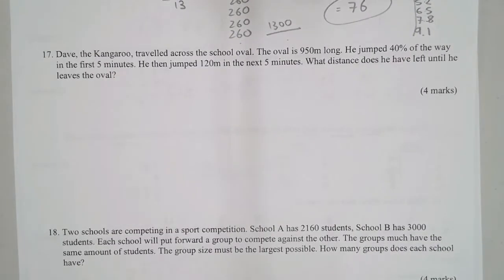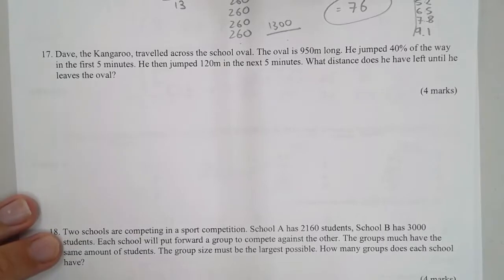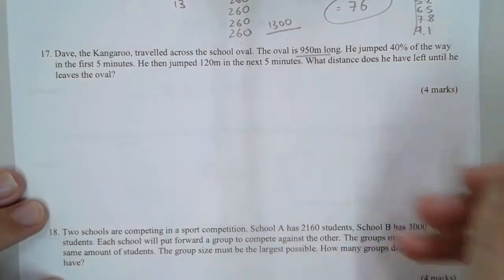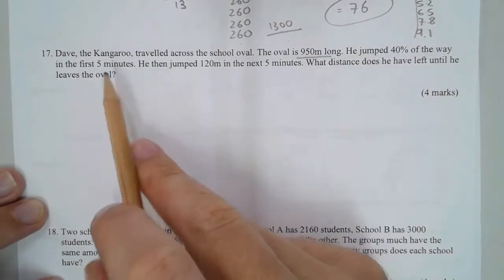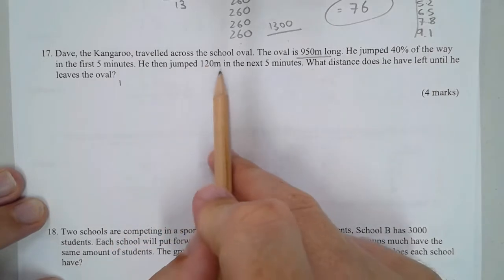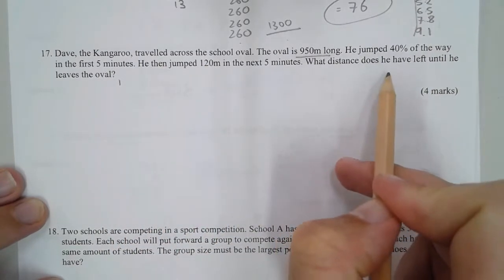Question 17. Dave the kangaroo, of course he's called Dave, travelled across the school oval. The school oval was 950 metres long. He jumped 40% of the way in the first 5 minutes, then 120 metres in the next 5 minutes. What distance does he have left?